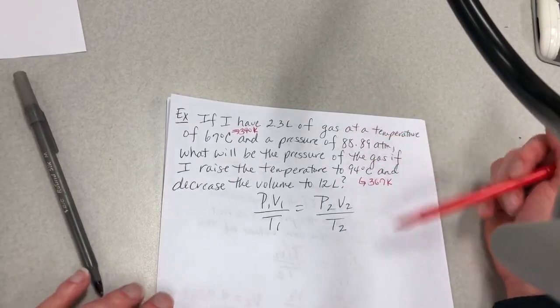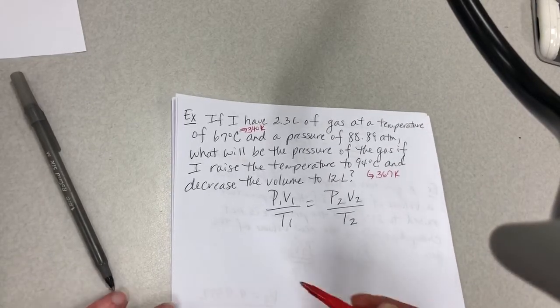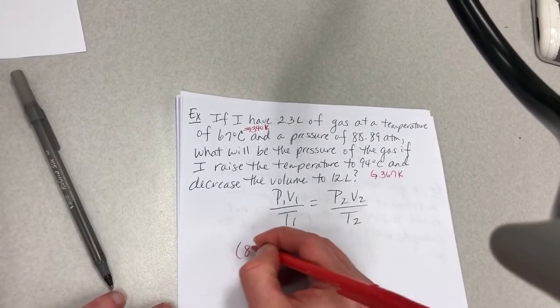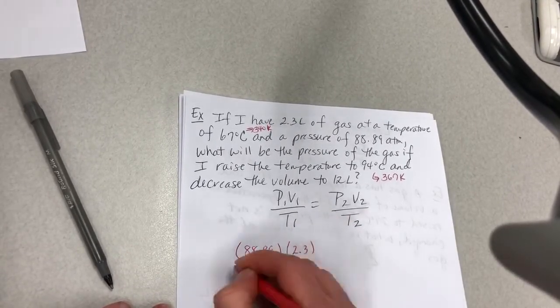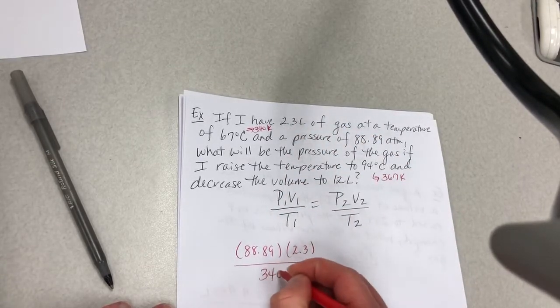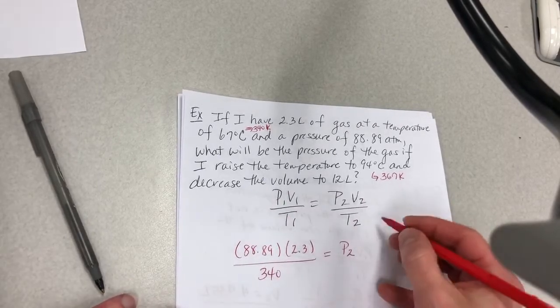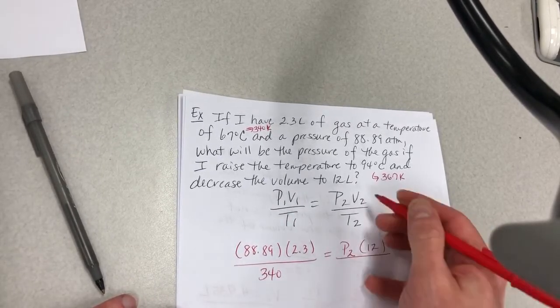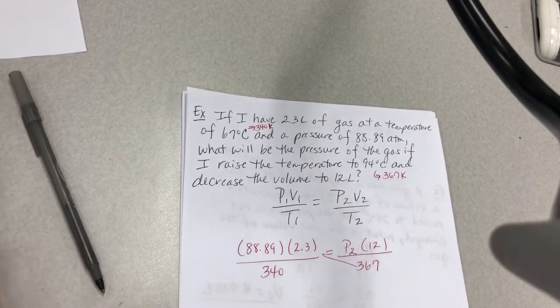Liters match up with liters, ATMs, and we're looking for the final pressure. So initial pressure is going to be 88.89 atmospheres. Your volume's 2.3. T1's 340. V2 is 12 liters. And your final temperature is going to be 367 Kelvin. We're going to cross multiply 367 times 88.89 times 2.3 divided by 340 and divide that by 12.